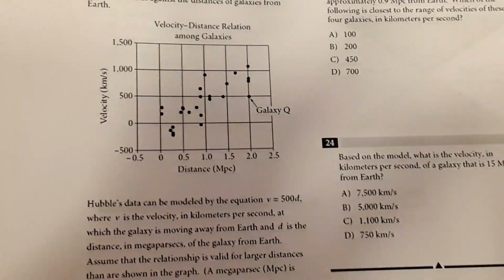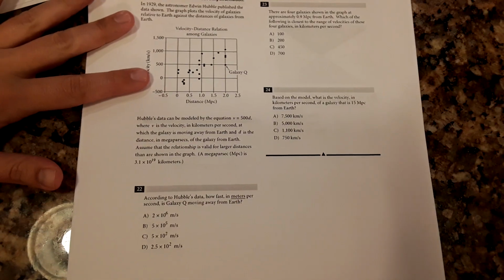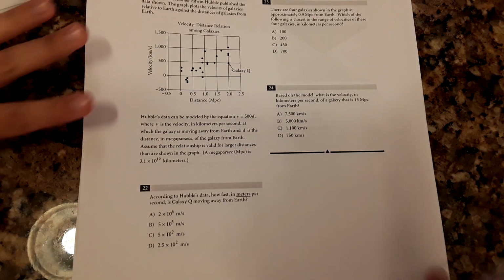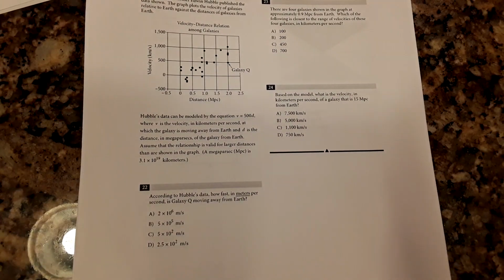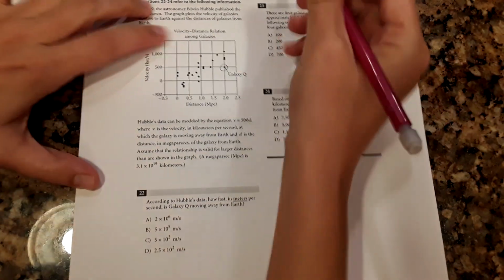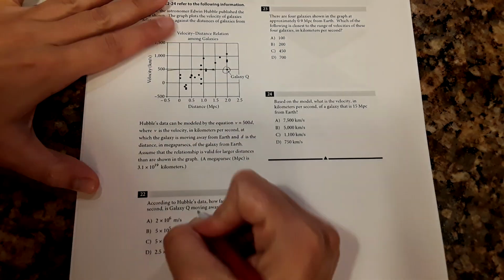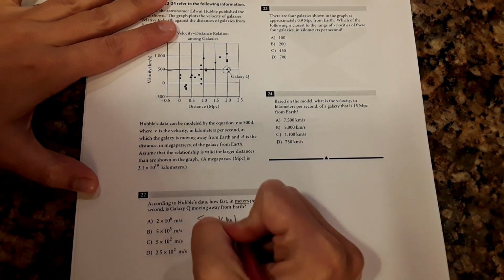Okay, now we're going to read a chart. I'm going to zoom out so we can see the whole thing. According to Hubble's data, how fast in meters per second is Galaxy Q moving away from Earth? Well, here is Galaxy Q. The speed over here is 500 kilometers per second.